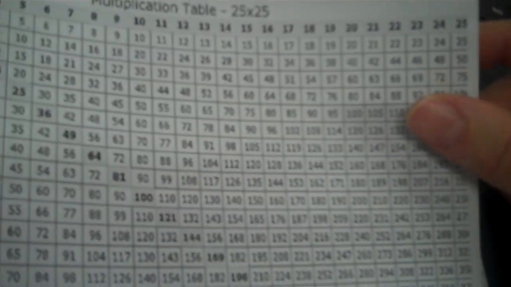Now, I want you to go to assignment 2A, okay? And one thing you're going to want to print at your house, either print it or have it on a computer screen, a multiplication table, kind of like this. If you don't have access to a printer, just go to a Google search, okay?